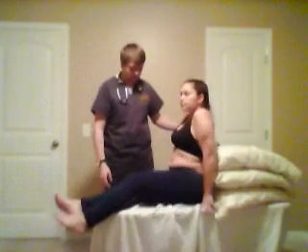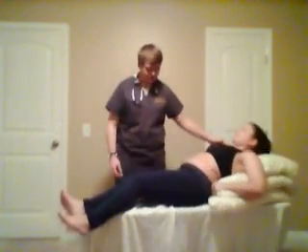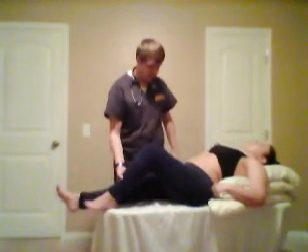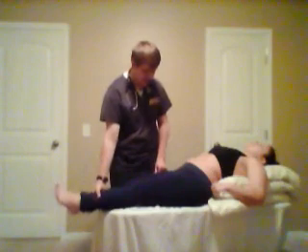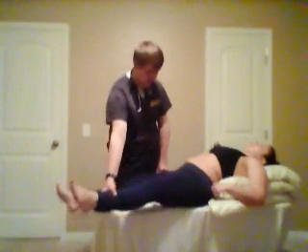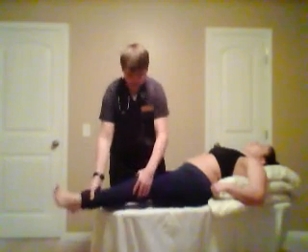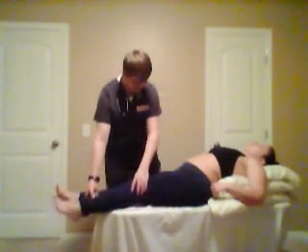And if you want to lay back for me, we're going to do your hip on this leg. Right? And so we lift your leg up for me. Good. And then we can move out to the side with abduction, adduction. We can internally rotate, and we can externally rotate.